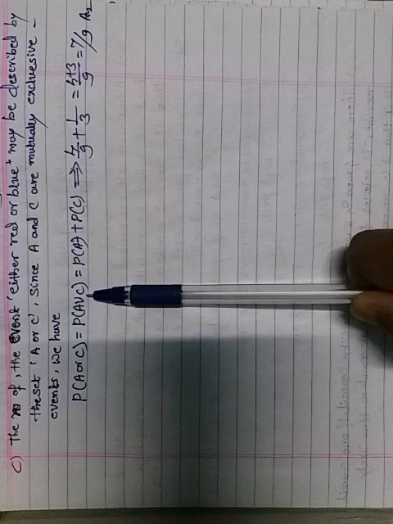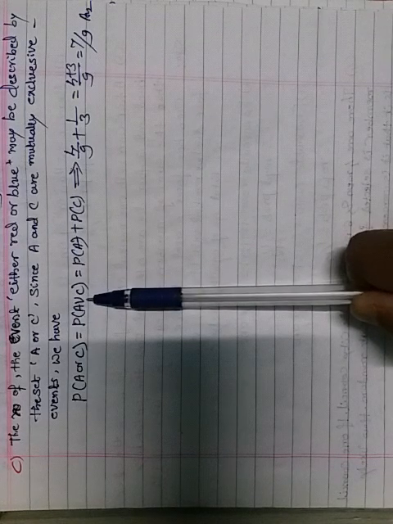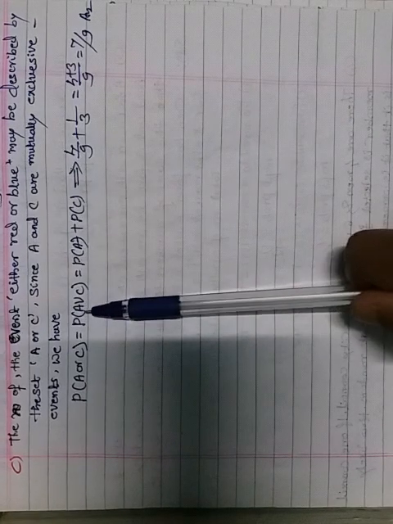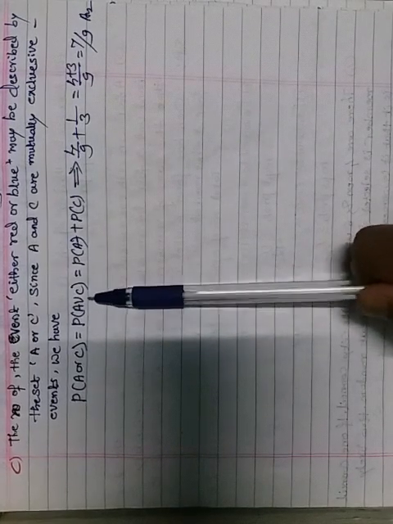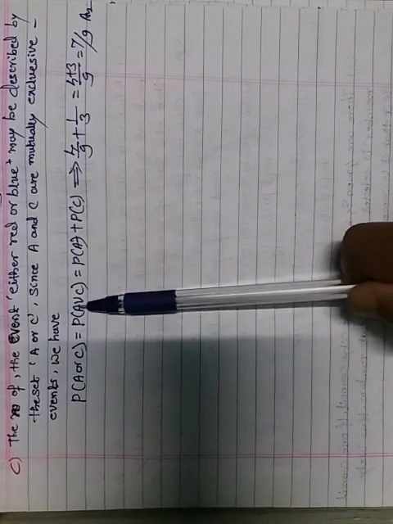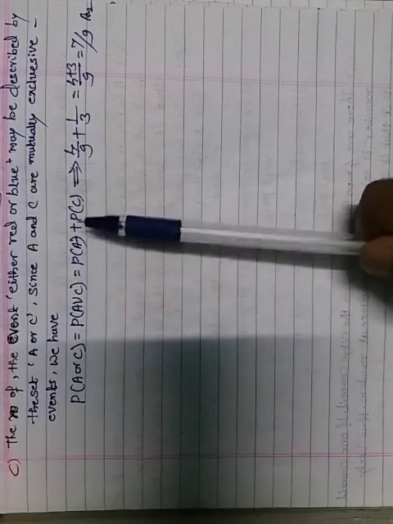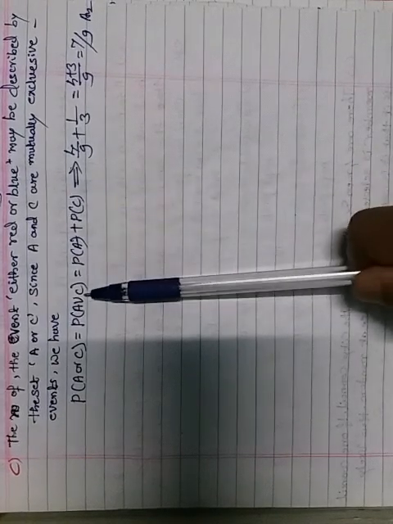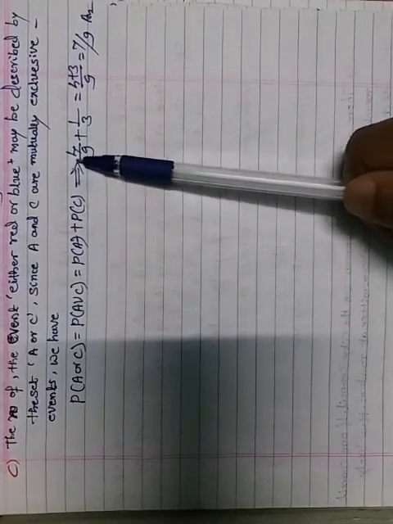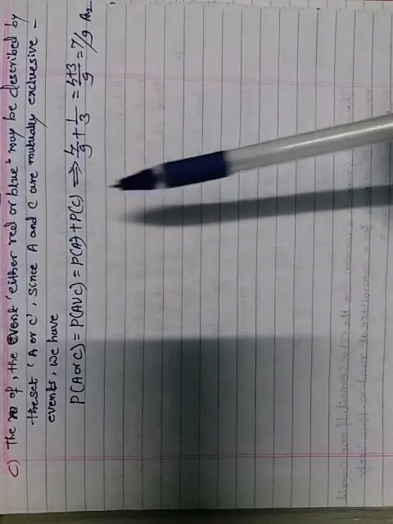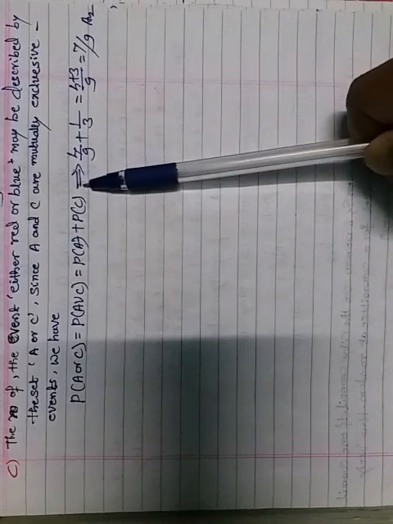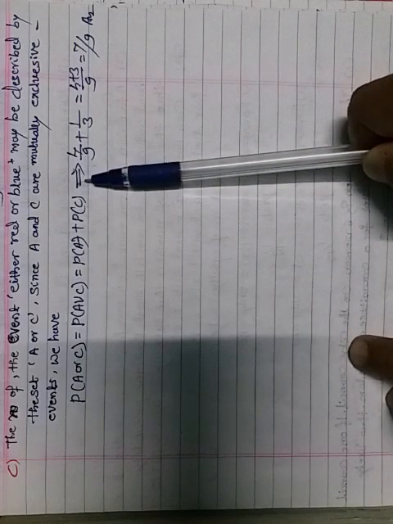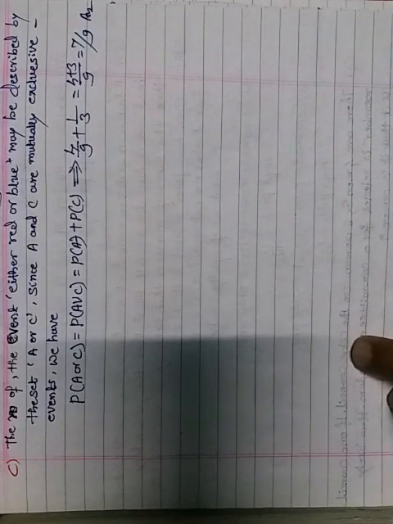By using the property of the axiomatic approach to probability. Some axioms we have studied. By applying the axioms to A or C, we get the probability of A plus probability of C minus probability of A intersection C, which is eliminated. Already I have derived how the intersection term is eliminated in the proof of the axiomatic approach.